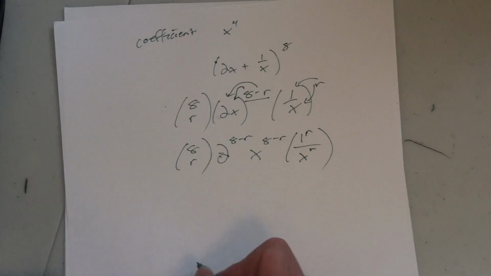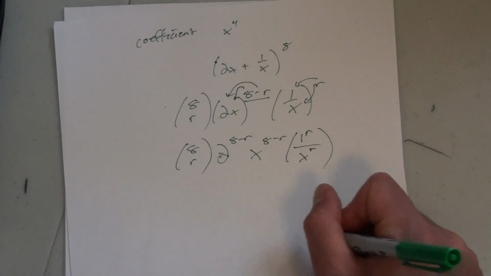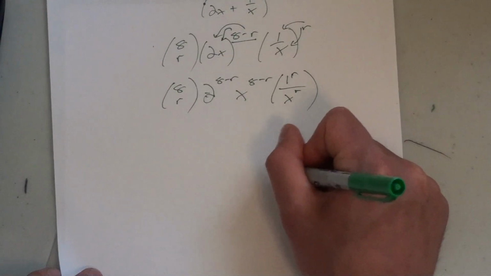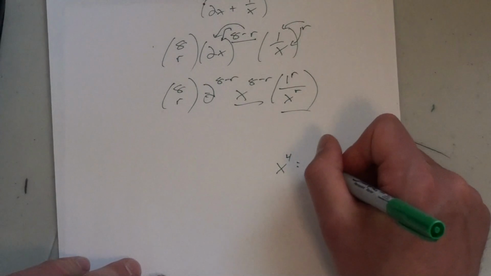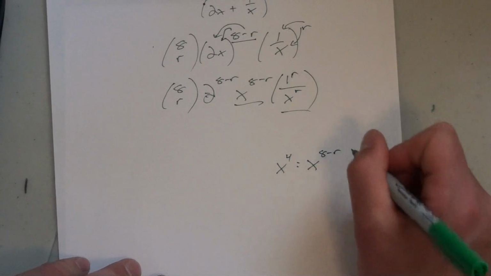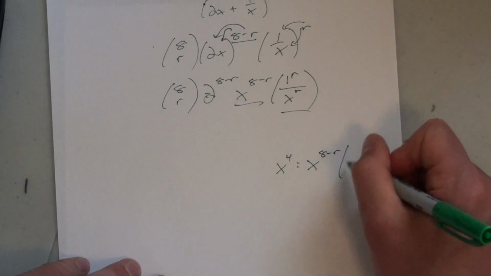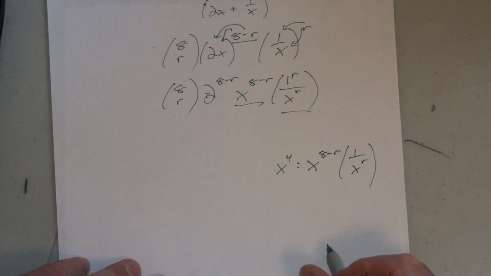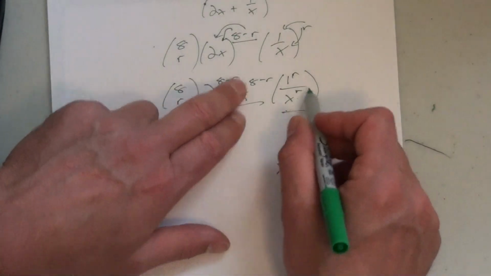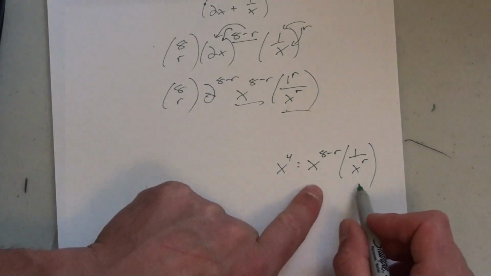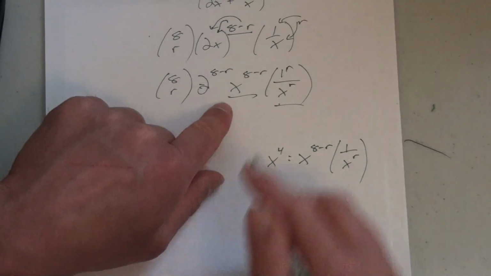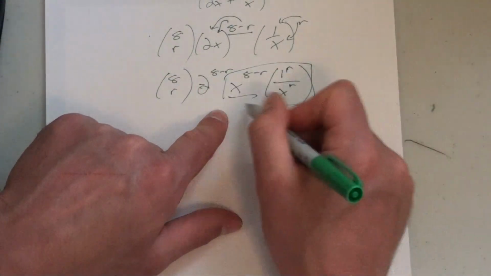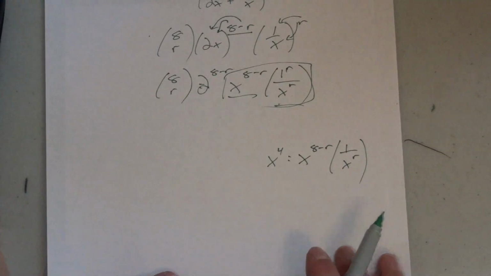Okay? And then, like previously, you're going to set up a little sub-equation where you know you're going to have x to the 4, and it's going to equal anything that has an x on it. So x to the 8 minus r needs to equal x to the 4, but also the 1 over x to the r. I have a combination of both of these x's into their exponents, and the outcome needs to be x to the 4, because that's what the question was asking for. So I take anything that had an x and say, my end goal needs to be x to the 4. So let's take these x's and make them equal to x to the 4.